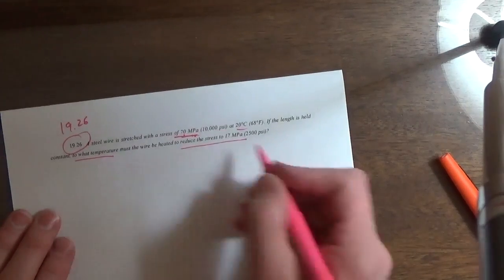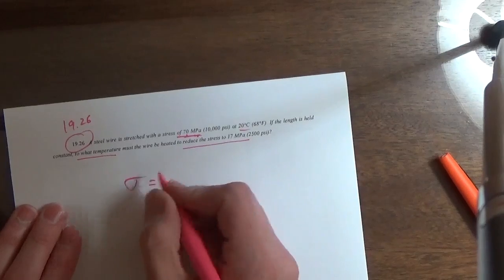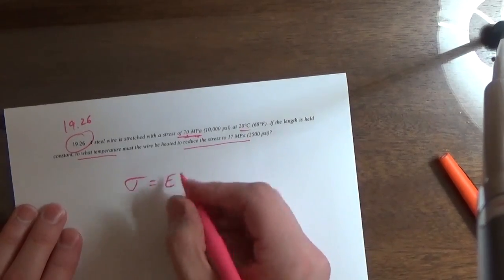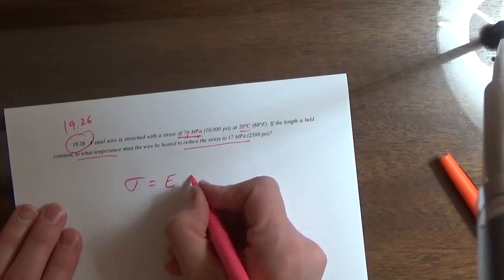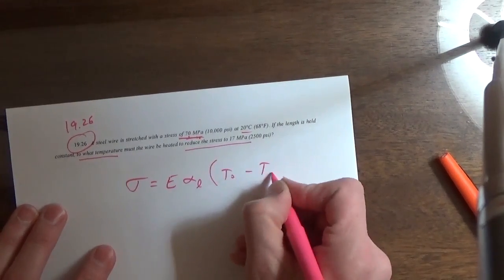So this whole problem has to do with thermal stresses, and in this class we've been dealing with thermal stresses through this expression.